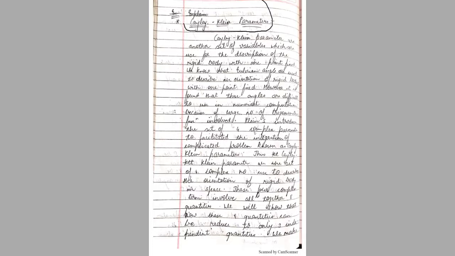See what is written over here in your notes. Cayley-Klein parameters are another set of variables which are used for the description of a rigid body with one point fixed, as I said. So we know that Eulerian angles are used to describe an orientation of a rigid body with one point fixed. However, it is found that the angles are difficult to use in numerical computation because of the large number of trigonometric functions involved. So Cayley and Klein introduced to us four complex parameters, and these are nothing but the Cayley-Klein parameters.